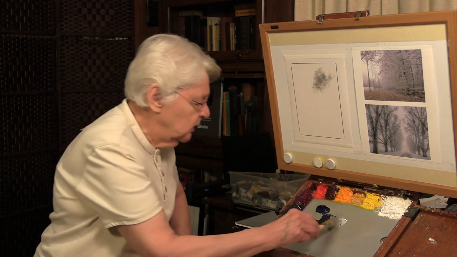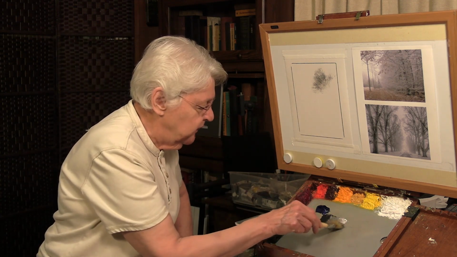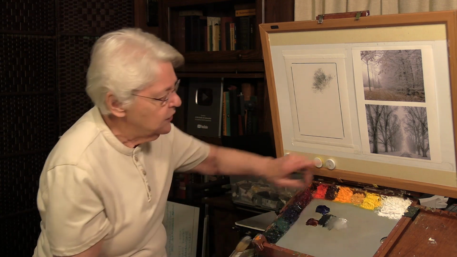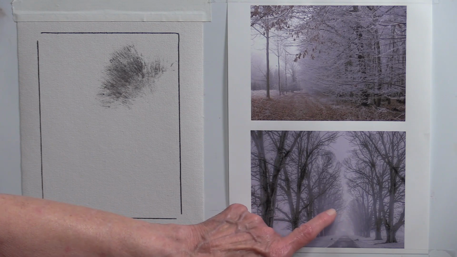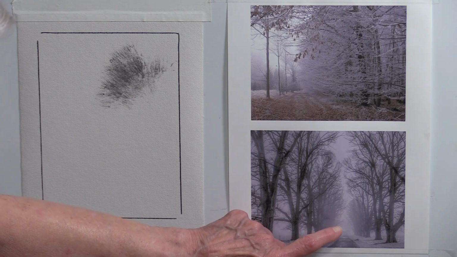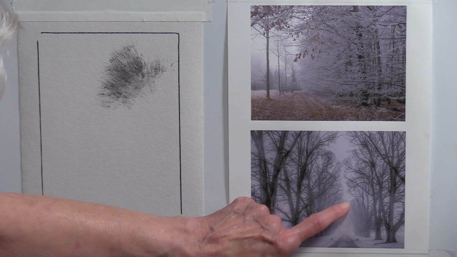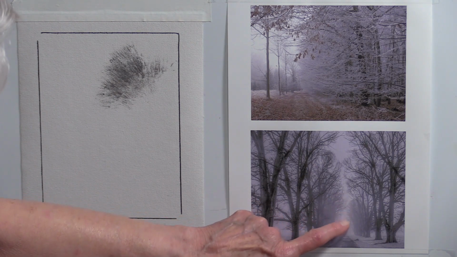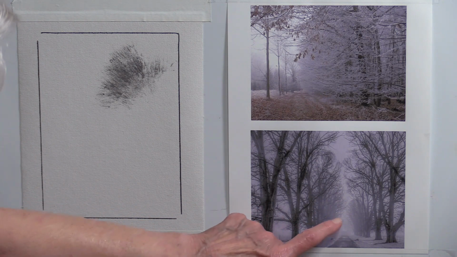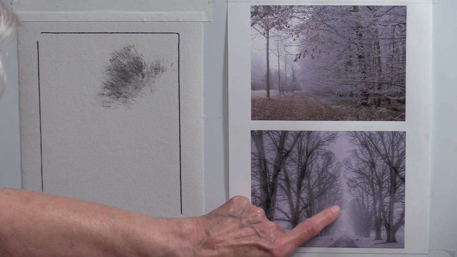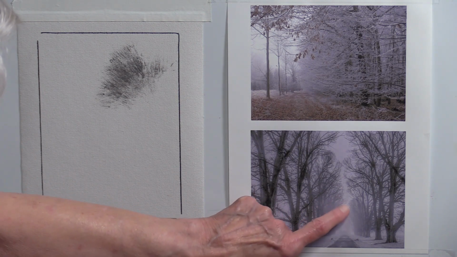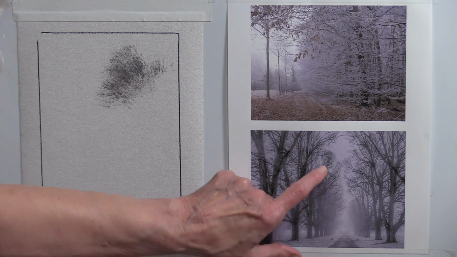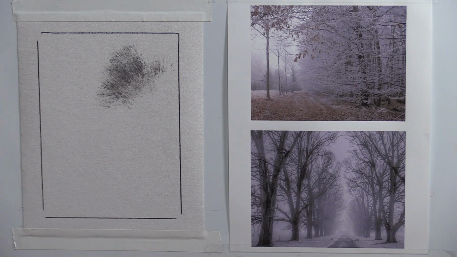Well, let's get a little bit of variation now. I'm going to vary the value a little bit. And by the way, in a snow scene, pay attention to the value of the texture that you make. If you see right here, it's not a white sky, it's a very light grayish sky. But you can see that the textures that we see back here, the twigs and whatever we see back here, are a lot lighter in value than these are up close. So observation means an awful lot.